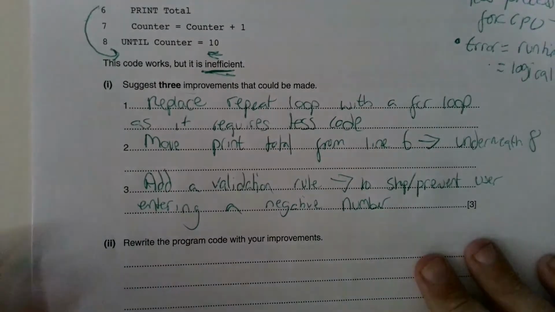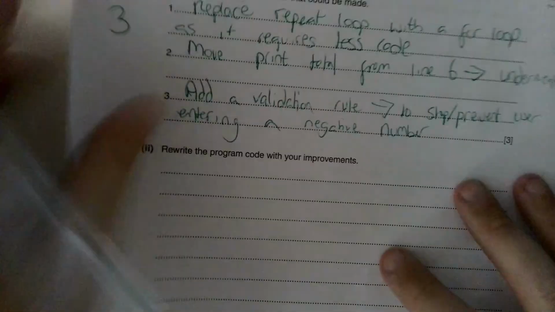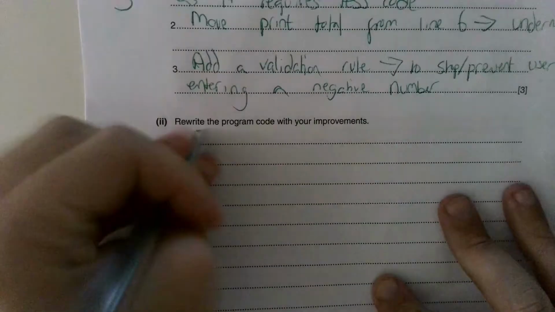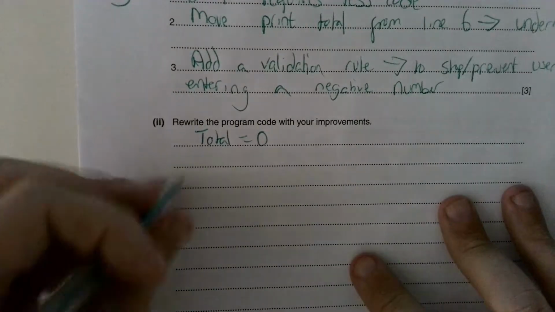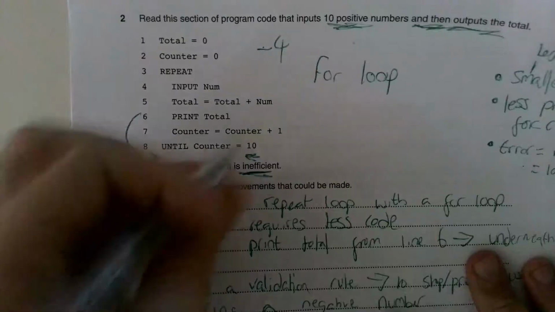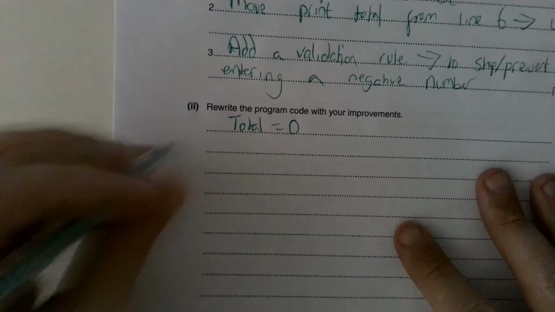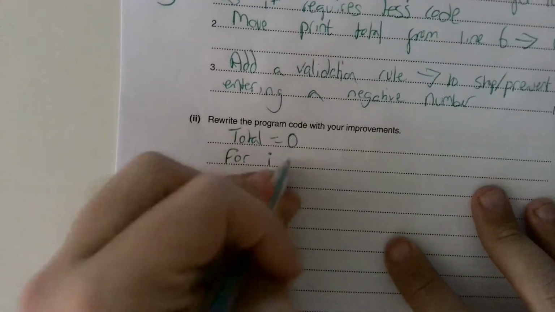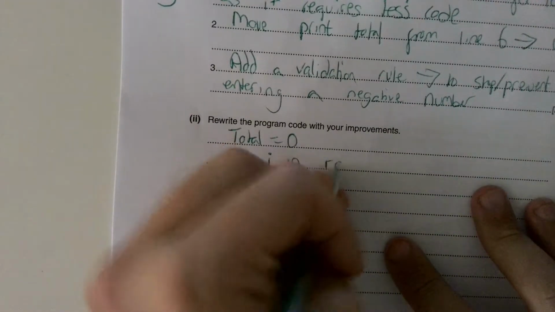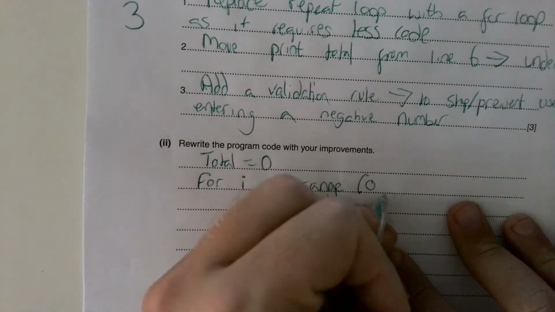So how can I turn this into code? Well, we still want total equals 0, but we no longer need counter. You only use counter for repeat and while loops. So I can go straight into it. For I in range, and we're going to do it 0 to 10, do.